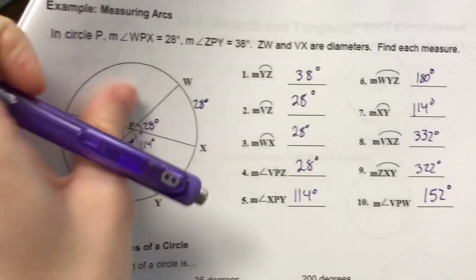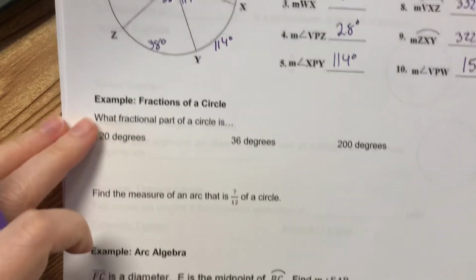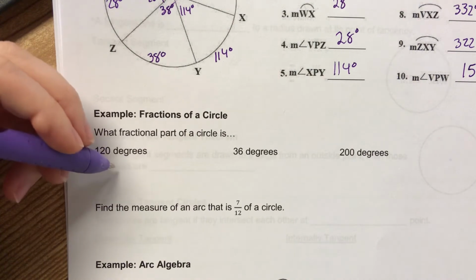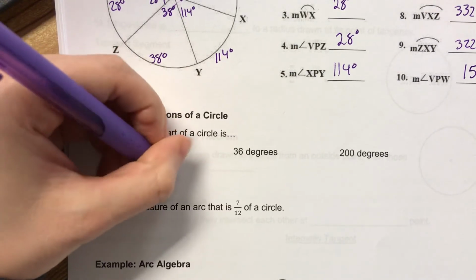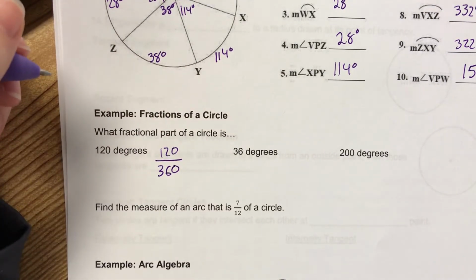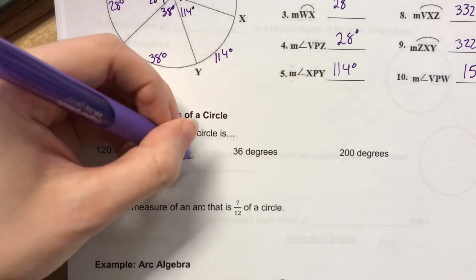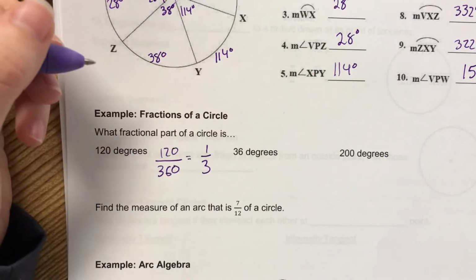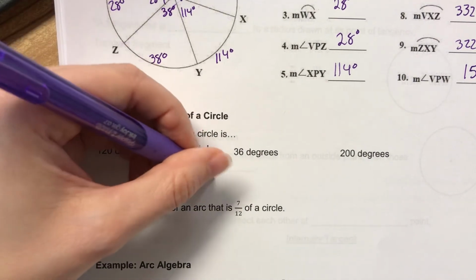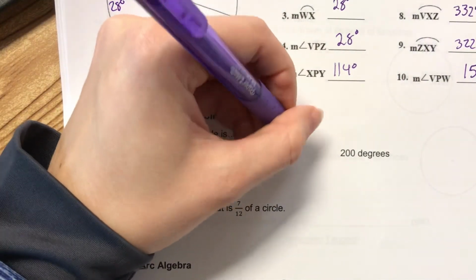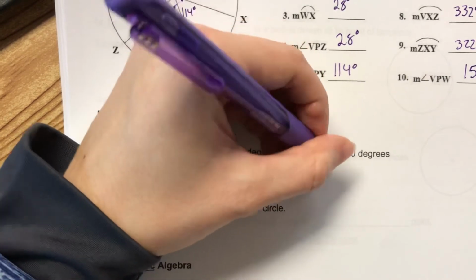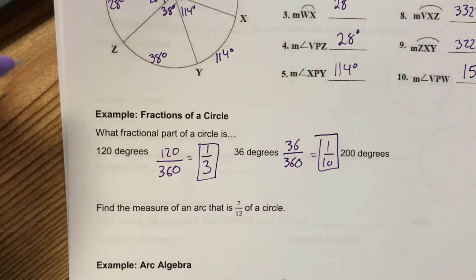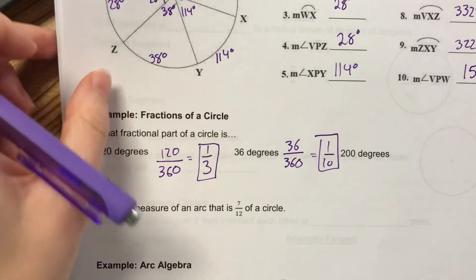Here we want to talk about fractions of a circle. This is pretty simple. It says what fractional part of a circle is 120 degrees? All we need to do is say that number of degrees out of 360 degrees, since the whole circle is 360 degrees. And that's going to be 1/3 when we simplify. So remember, we've got to simplify our fractions here. So 36 out of 360 is 1/10. And then 200 out of 360, I'll leave to you. That's really easy.